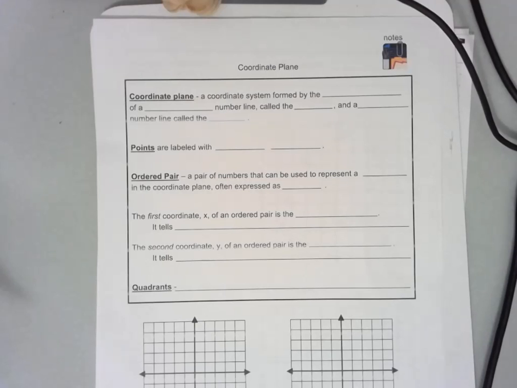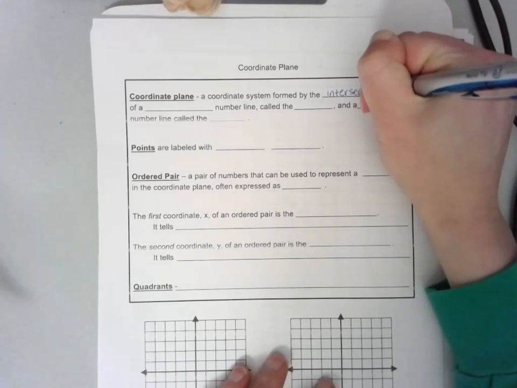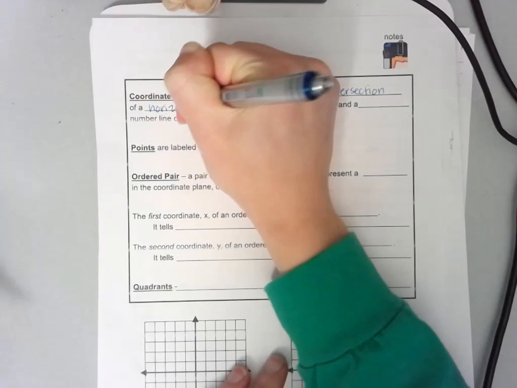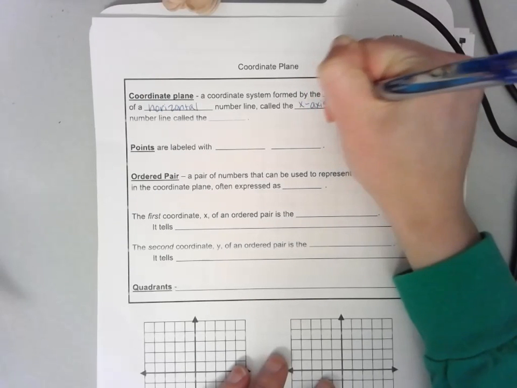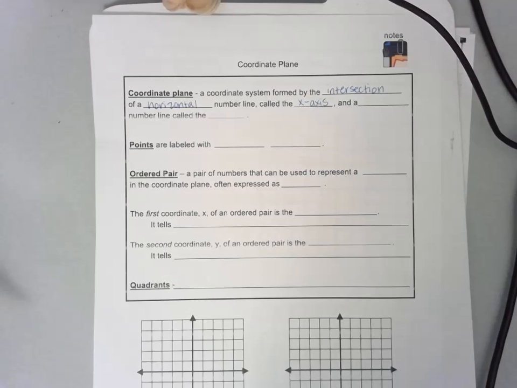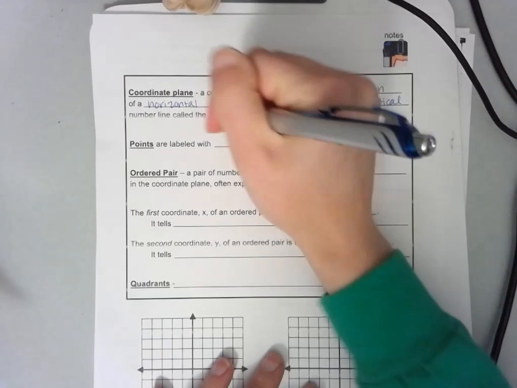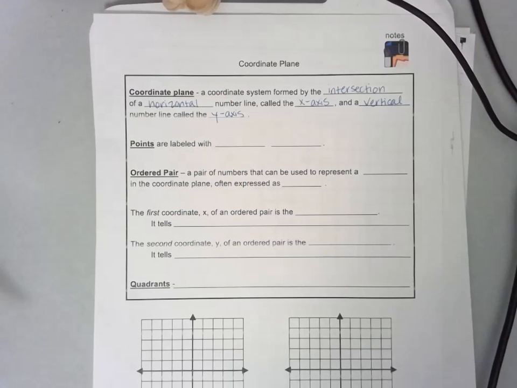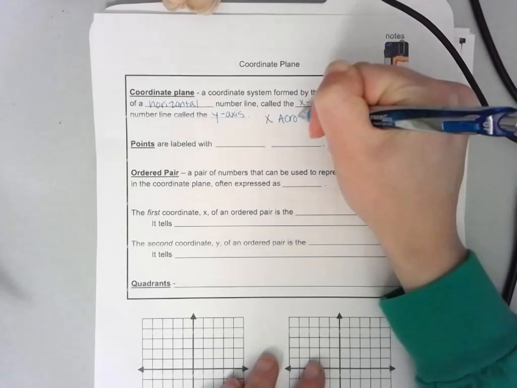So first we have some vocabulary we need to go over. So coordinate plane is a coordinate system formed by the intersection of a horizontal number line called the x-axis, and the way that I remember that is x goes across, x across, and a vertical number line called the y-axis. So x across, y up, x across, y up.